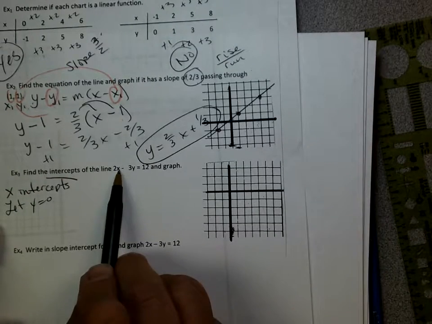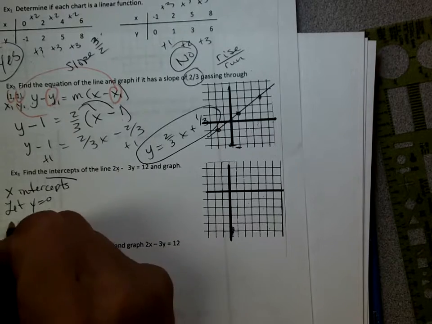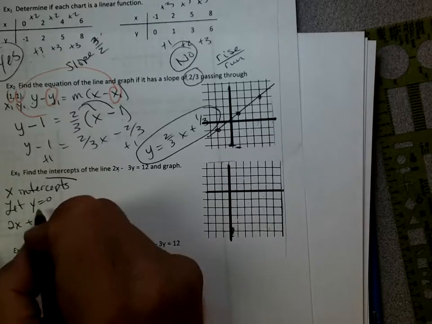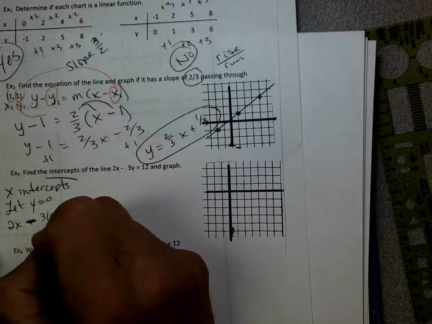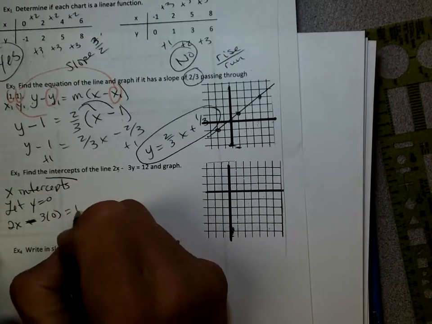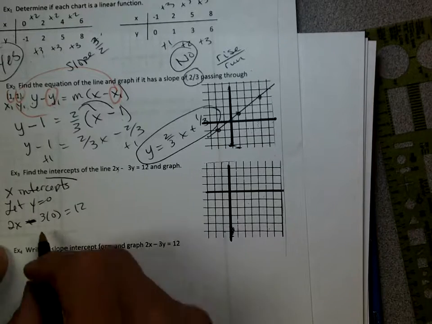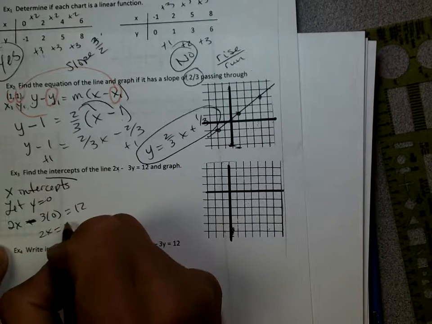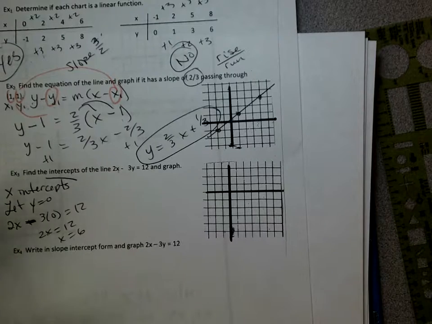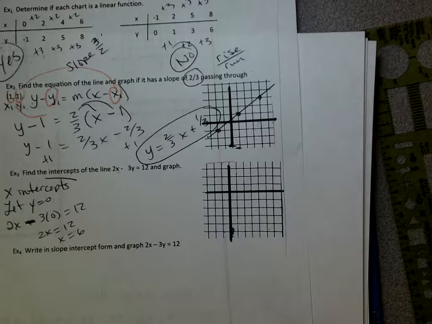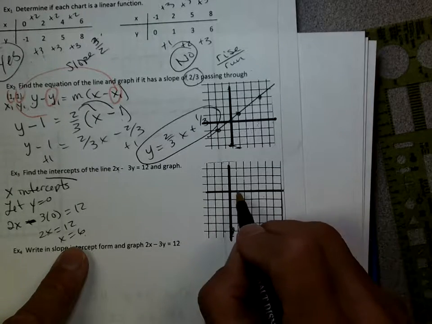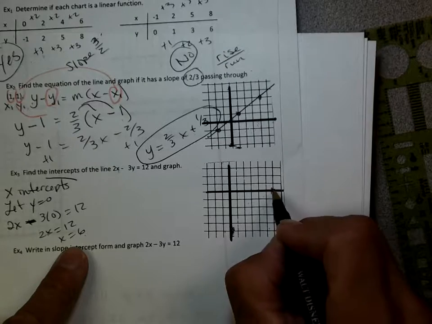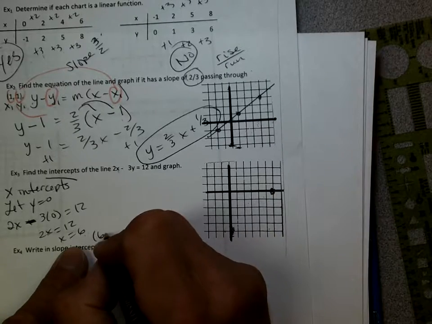So 2x minus 3 times 0 equals 12. And of course that's just 0. So you really get 2x equals 12, or x equals 6. So let's put a point at 6: 1, 2, 3, 4, 5, 6. So that is the point (6, 0).